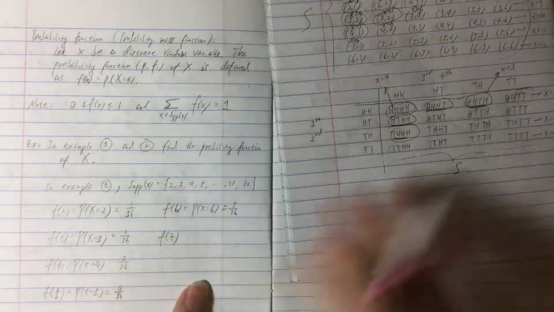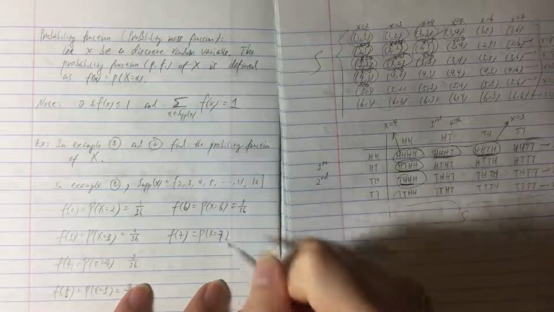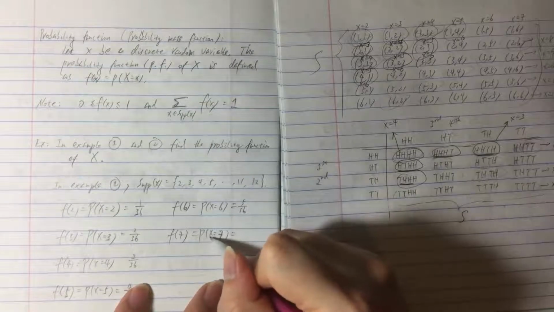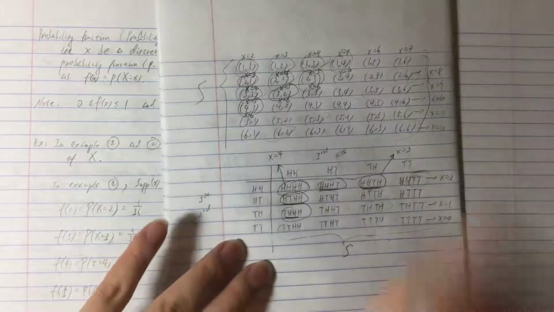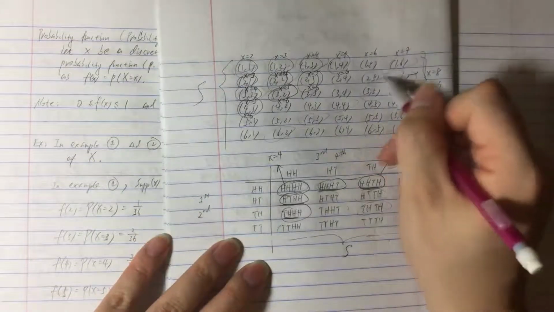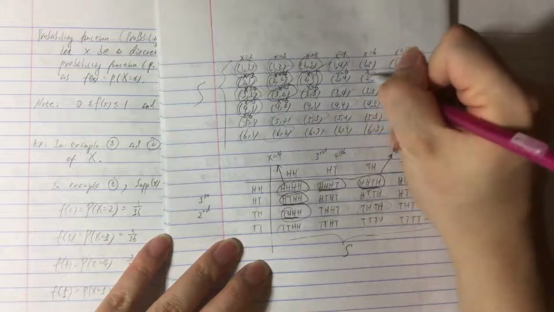f of 7. That's the probability that X equals 7. X represents the sum of the dice. So (1, 6) is 7, (2, 5), (3, 4), (4, 3), (5, 2), (6, 1). For these outcomes here, x is 7.